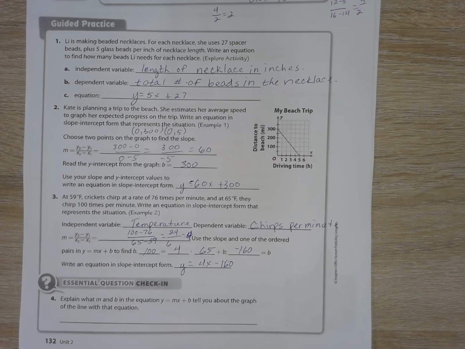Okay, one last step. Explain what m and b in the equation y equals mx plus b tell you about the graph of the line with that equation.